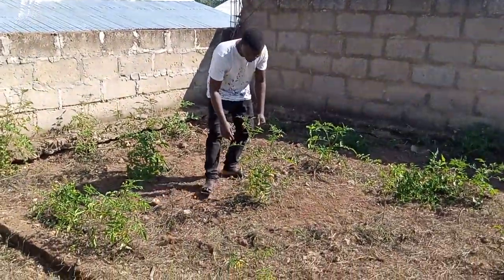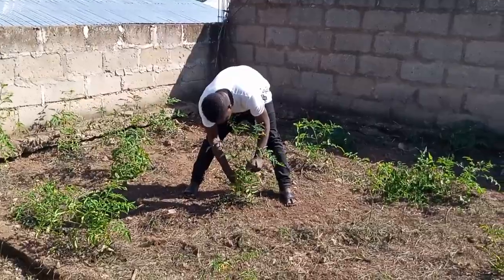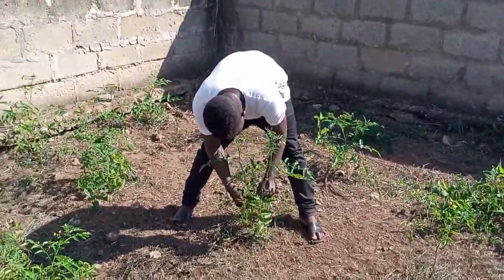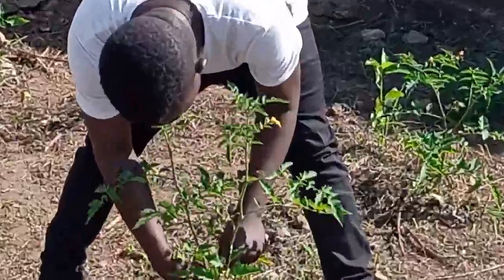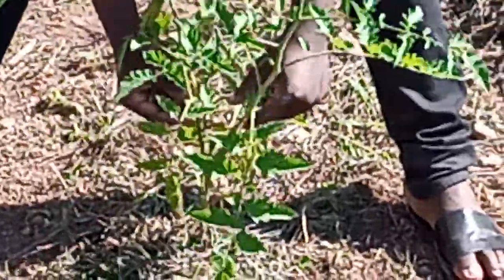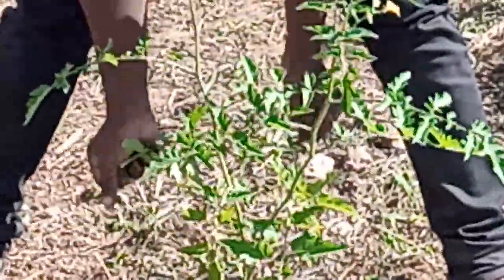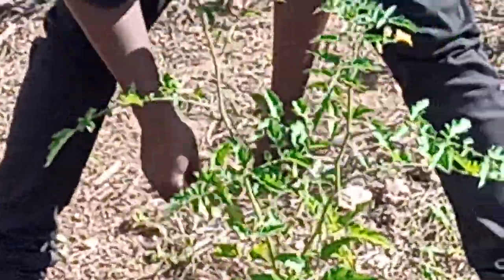Now, let's look at this particular plant. It looks quite diseased. We are going to prune it, and then in 1 to 2 weeks, when we come, you will see that the problem of this particular plant has been solved.